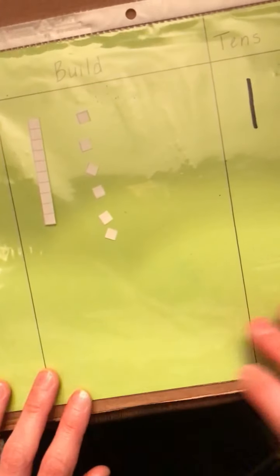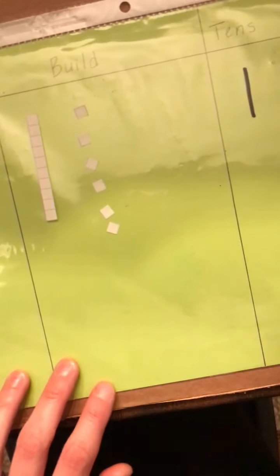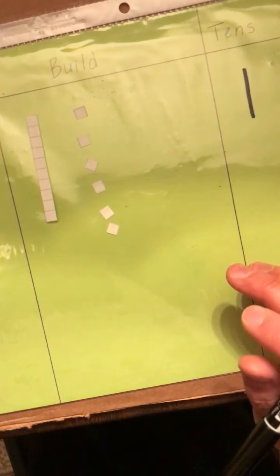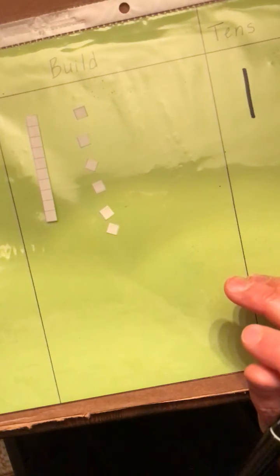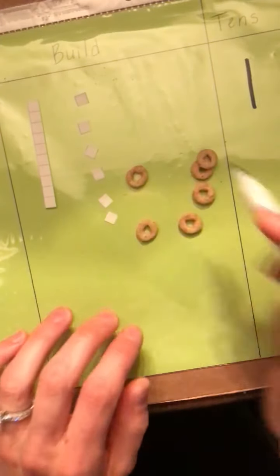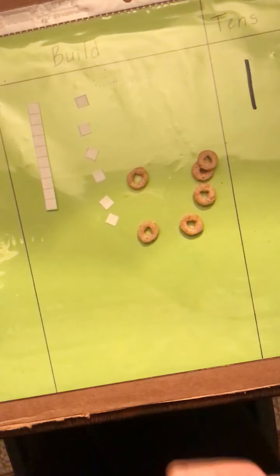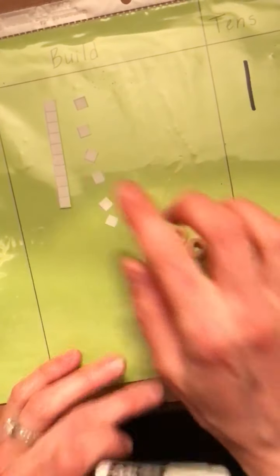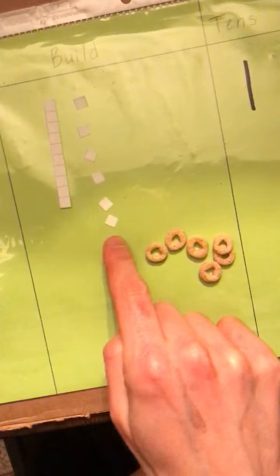So again, if you want to make this activity a little bit simpler, you can build it with your manipulatives. I used Cheerios and circled my group of 10. And then to make it a little bit harder, you can build your number with your tens and your ones.